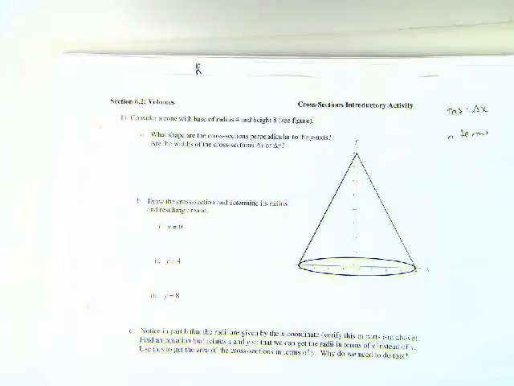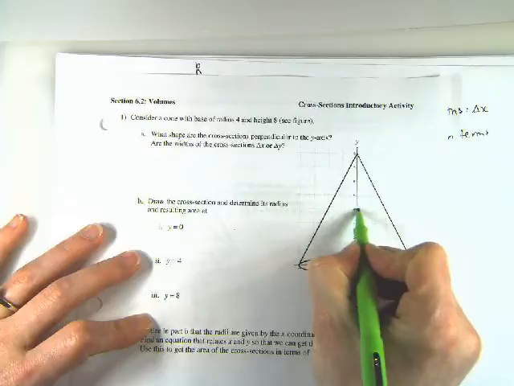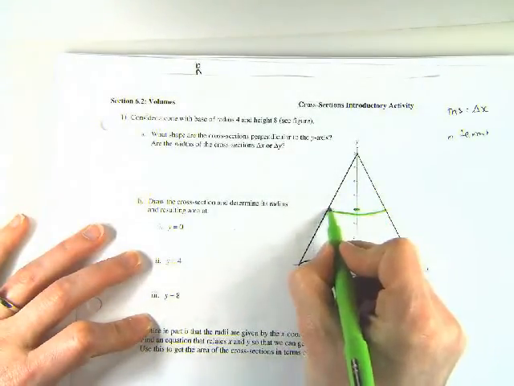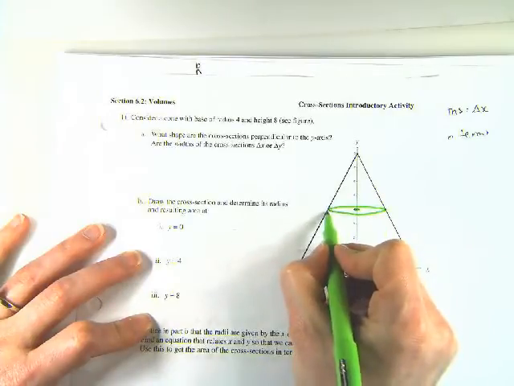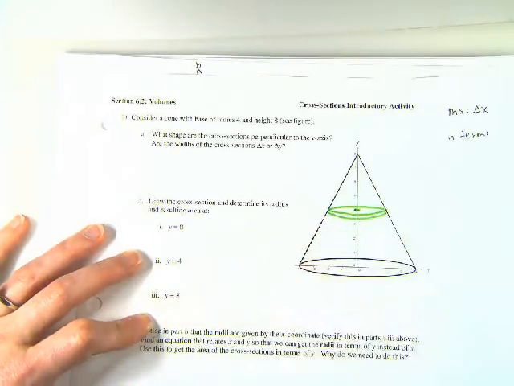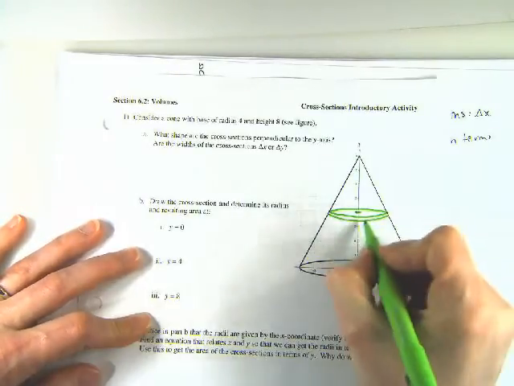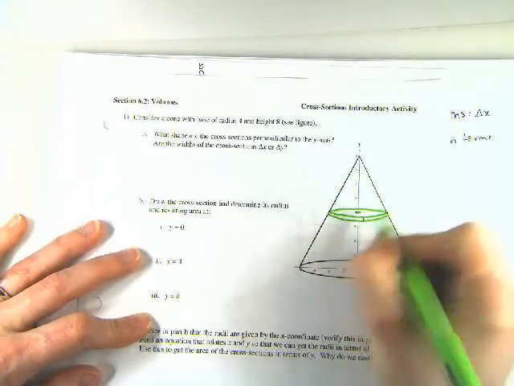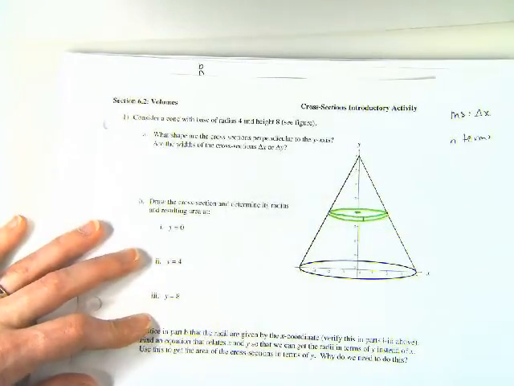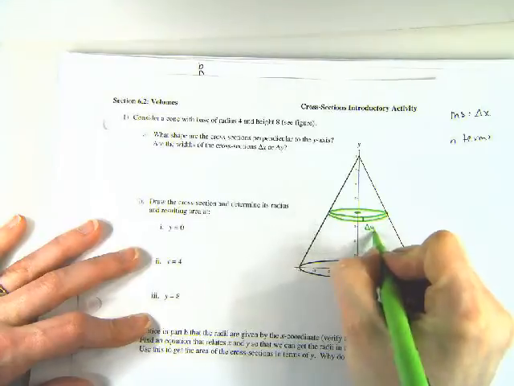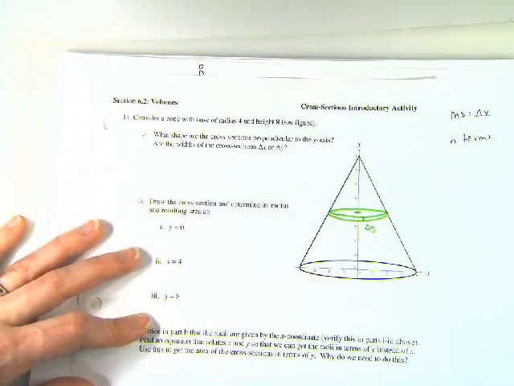Horizontal, absolutely, because if I do a horizontal slice, let's say here at 4, what's the shape of that cross section? It's another nice disc. And we know how to find the area of a circle, so that's why this is straightforward. What's the width of this cross section? Change in y, because what we're doing is cutting perpendicular to the y-axis, and so we end up getting a width as being some change in the y-coordinate.